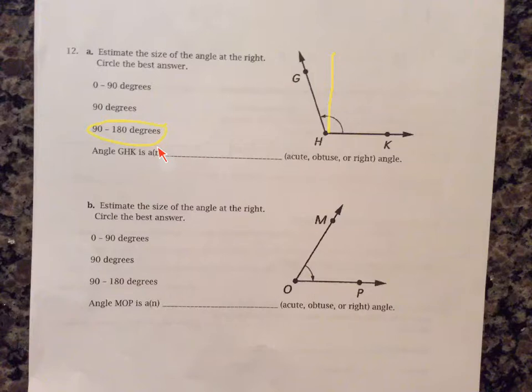Same thing down for letter B. Estimate the size of the angle at the right and circle the best answer. This time I see that we start here and we go this direction of the arc. Now, using my knowledge of a right angle again, I know that this would be 90 degrees. However, my angle is smaller than 90 degrees. So it's going to be right here, and we know that that means the angle is acute. Pretty simple there, but again, don't forget to do both parts. If you only do one part, you're going to lose points.